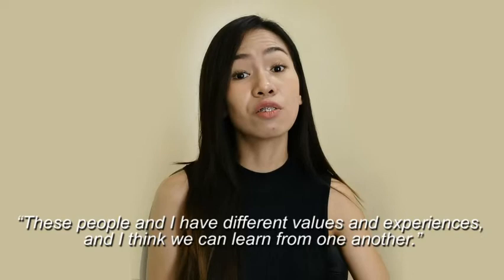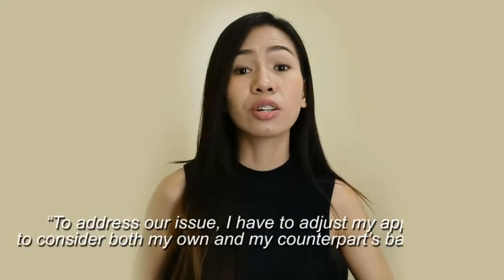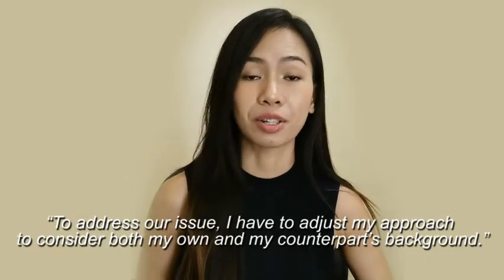The individual begins to appreciate important cultural differences in behaviors and eventually in values. An individual in the acceptance stage might be heard saying, "These people and I have different values and experiences, and I think we can learn from one another." Stage 5, adaptation. The individual is very open to worldviews when accepting new perspectives. An individual in the adaptation stage might be heard saying, "To address our issue, I have to adjust my approach to consider both my own and my counterpart's background."